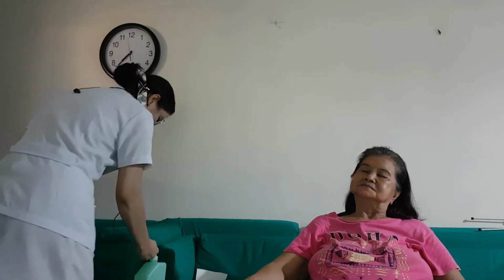We need to always perform hand hygiene before performing any procedure. It's either you wash your hands or use alcohol, as long as it is 70%. It's your choice, as long as your hands are clean before the procedure.